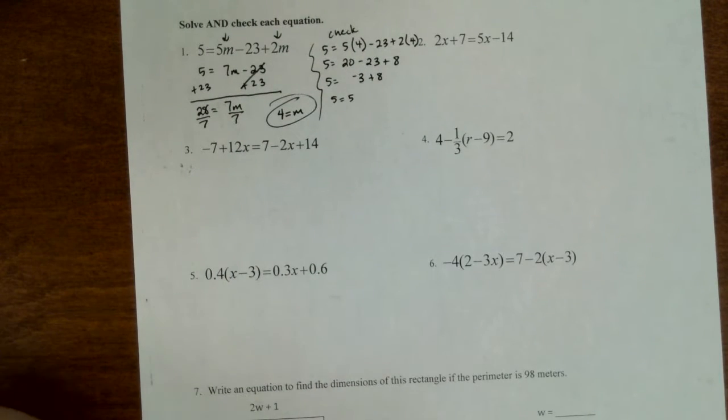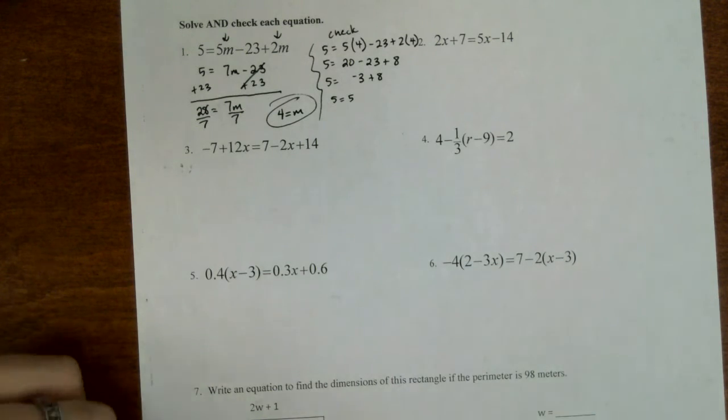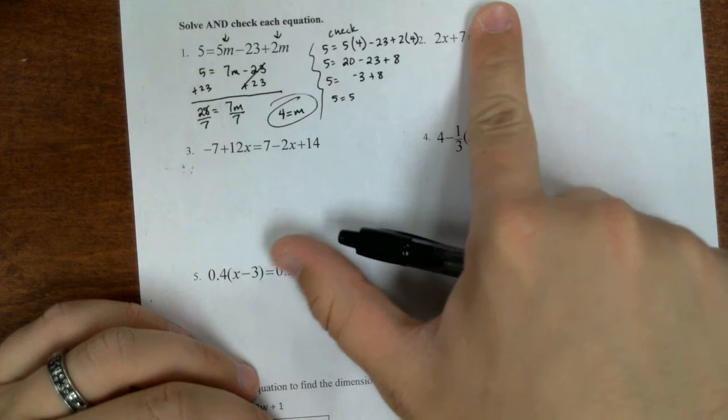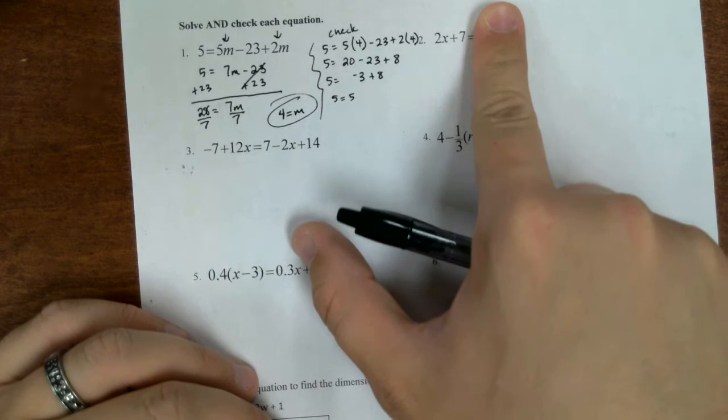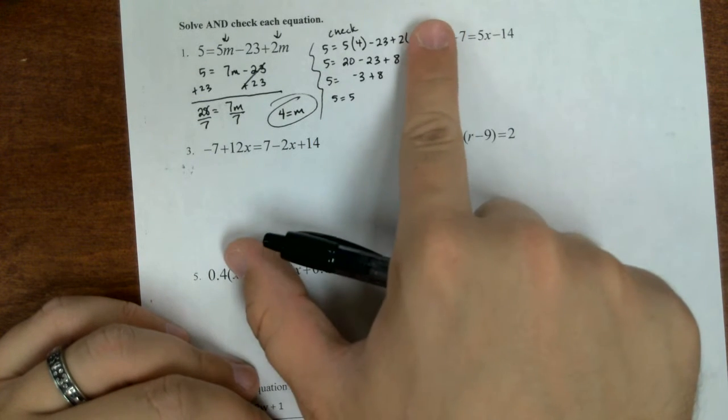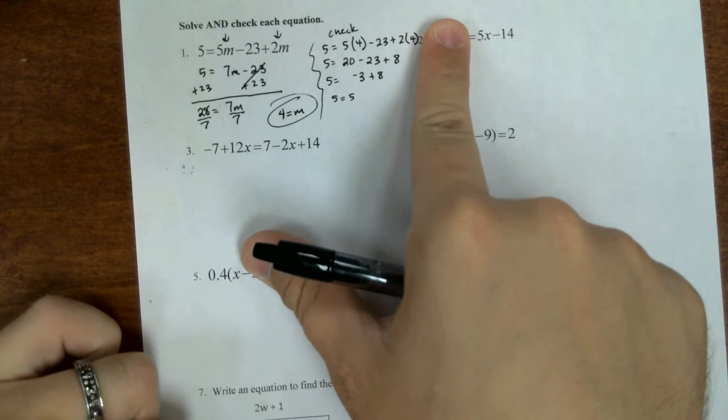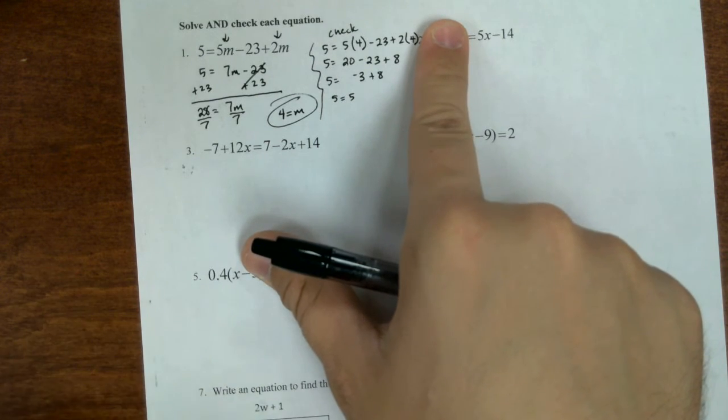Okay. Number 2. 2x plus 7 equals 5x minus 14. Okay, so again, we don't have any parentheses. Don't have to worry about that distributing step. But what we can start doing, okay? So on the left-hand side, 2x plus 7, I don't have any like terms. I'm good there. On the right-hand side, 5x minus 14, don't have any like terms there, so I'm good.